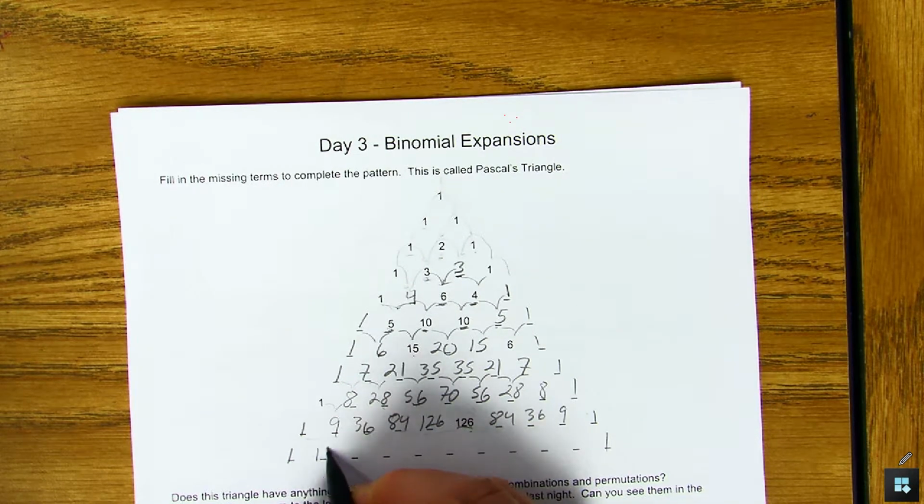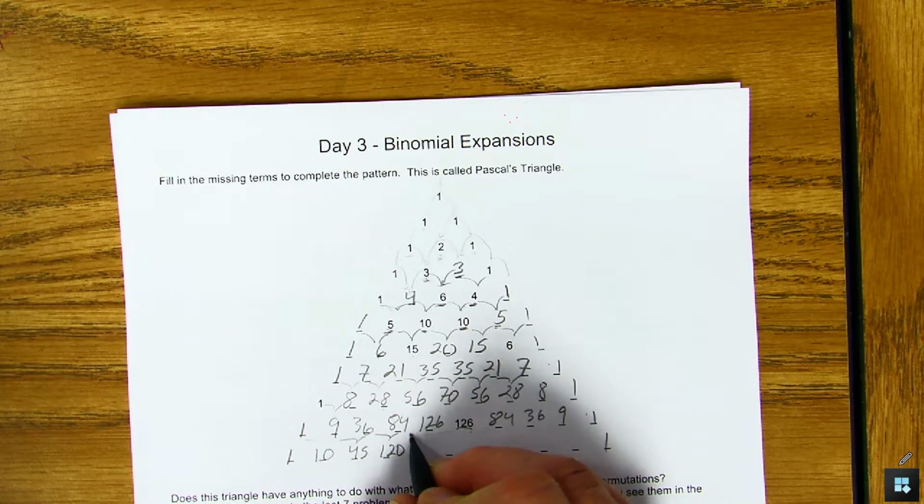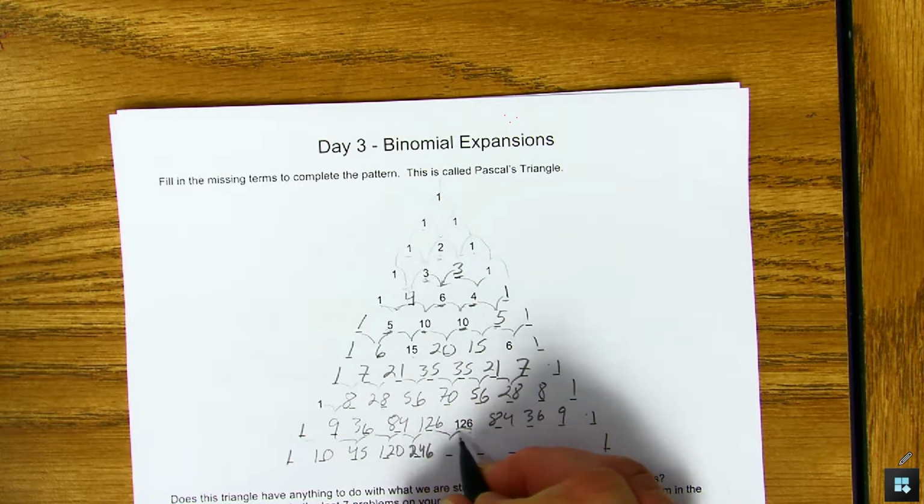1 and 9 is 10. 9 and 36, 45. 36 and 84, 120. 120, 126. Be careful, 246. 126, 126. Make 252, right? Maybe, yeah.